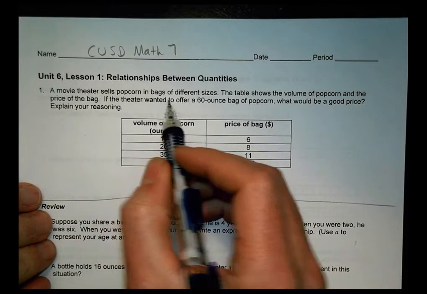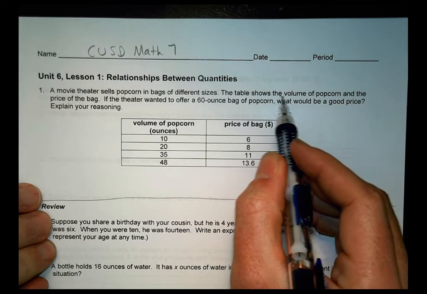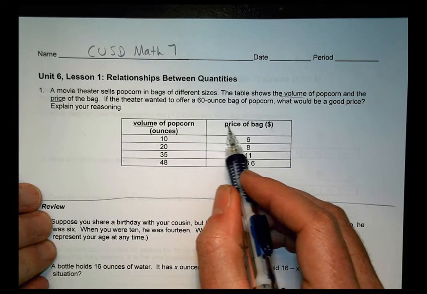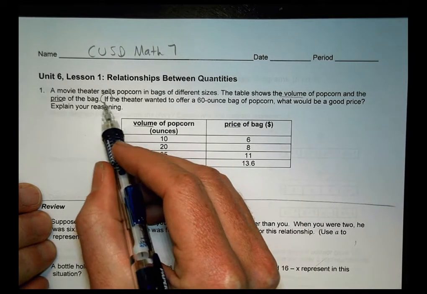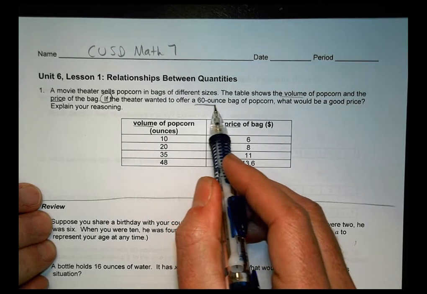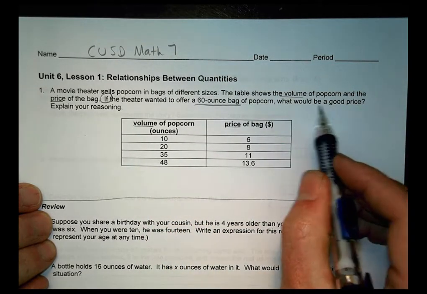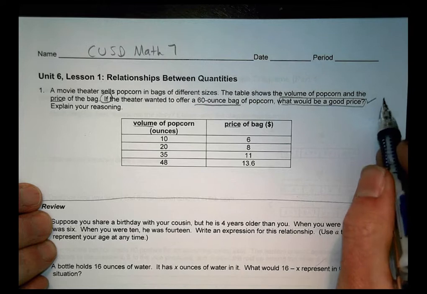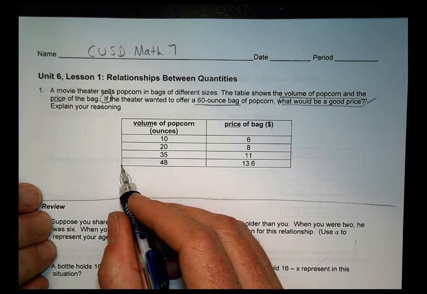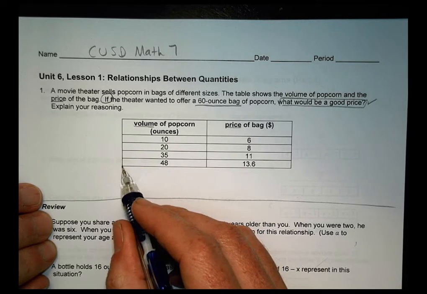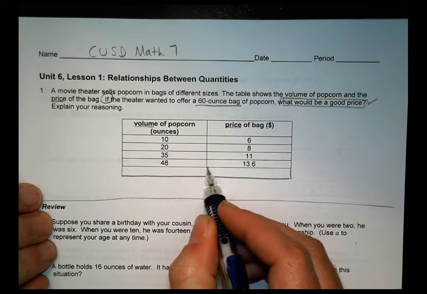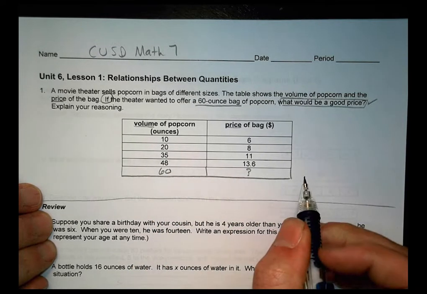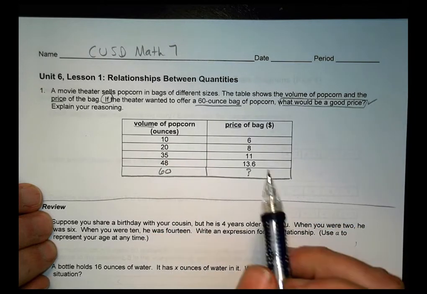It says a movie theater sells popcorn in bags of different sizes. The table shows the volume of popcorn and the price of the bag. So we can see volume in this section and the price of the bag there. It says if the theater wanted to offer a 60-ounce bag of popcorn, what would be a good price? Now notice it says if they did, what would be a good price? It's not asking for an exact price. It wants to know what would be a good price. So if we were to add another row to our table, if I had 60, the question is what would be a good price for 60 ounces of popcorn.